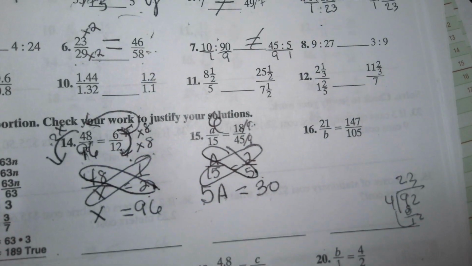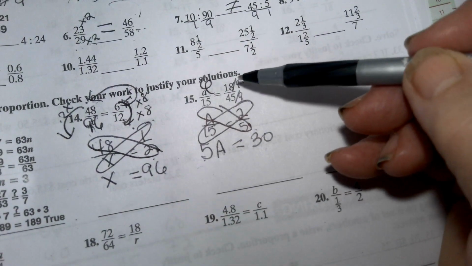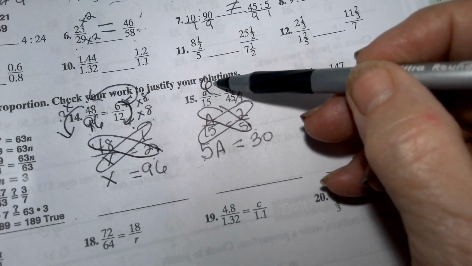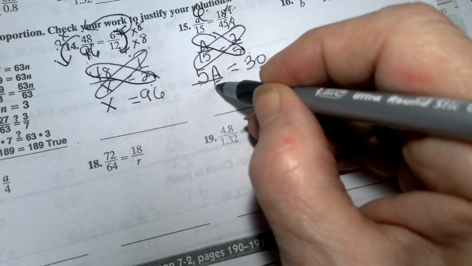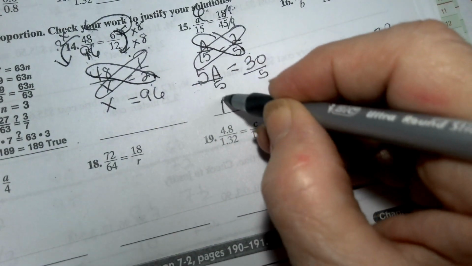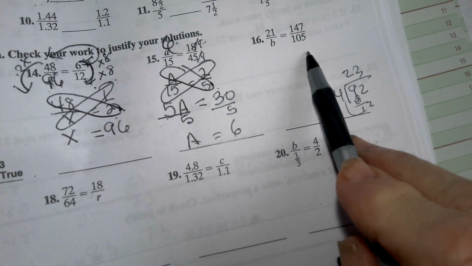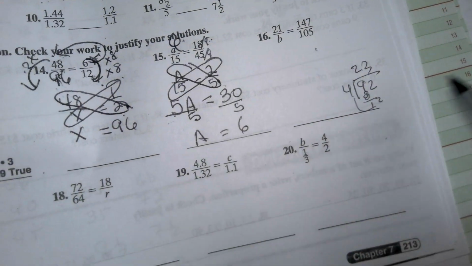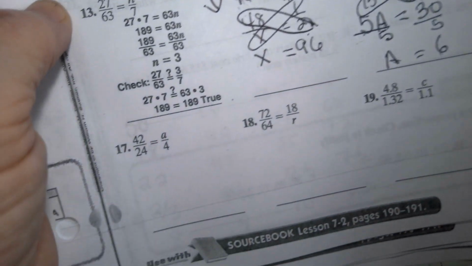Or I could continue and divide by 5, and my a is equal to 6. 18 is less than half of 45, and this is less than half of 15, so it should be reasonable. And this other one is too big for me to even bother with. We don't need to deal with big numbers until you really know what you're doing.